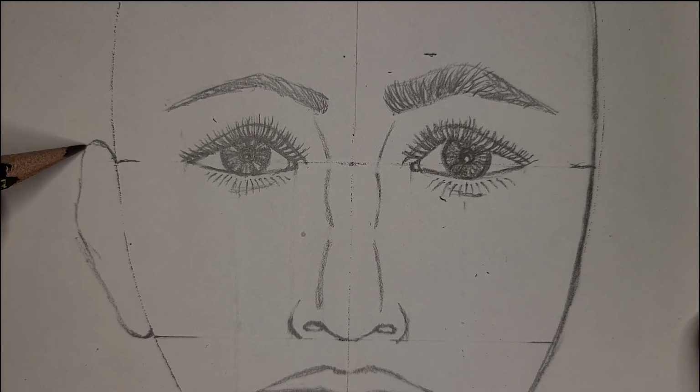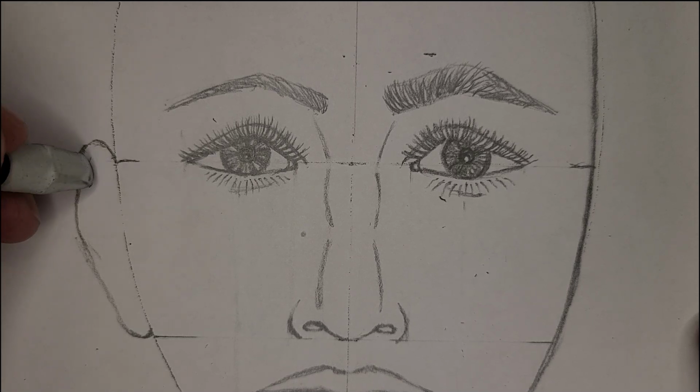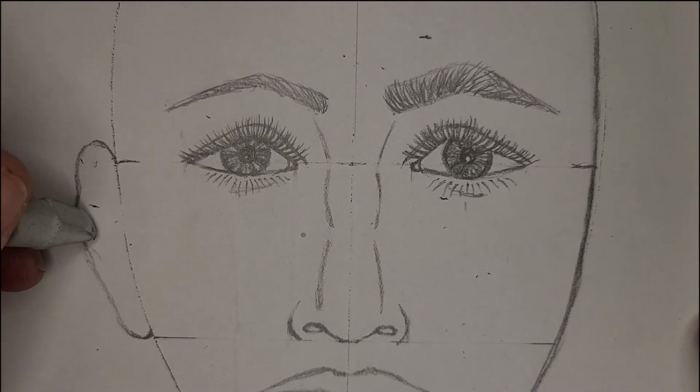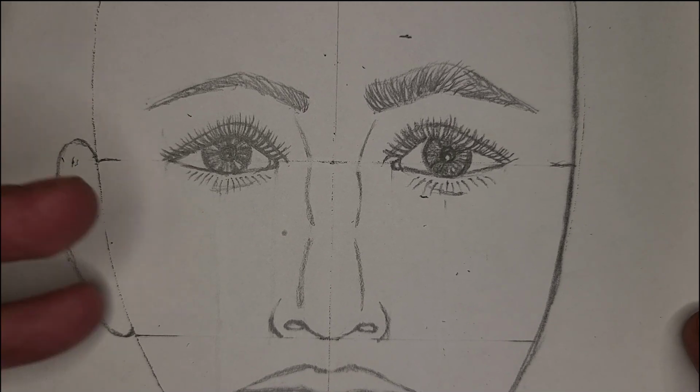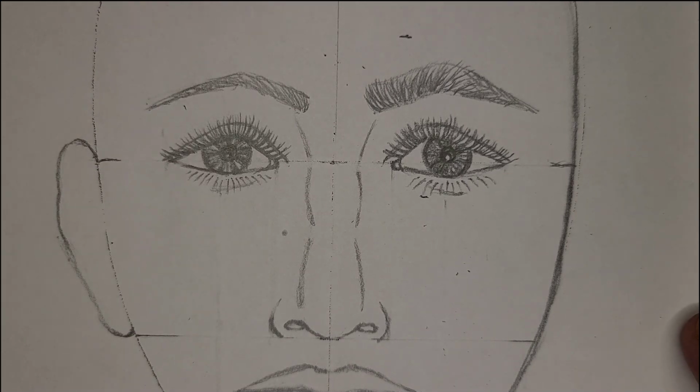Now, everybody has different ears, just like how everybody has different eyes and different mouths. So don't think that anything I'm going to show you is a rule for how to draw everyone's ears. These are guidelines to help you to figure out a starting place when you're first learning to draw faces.